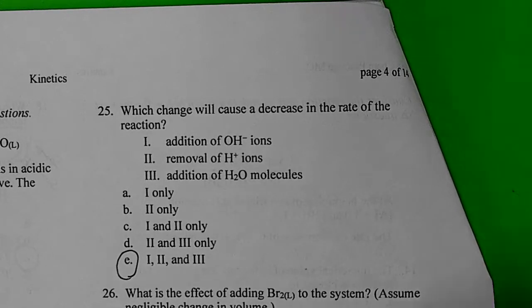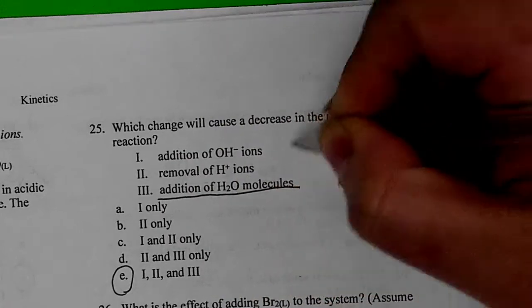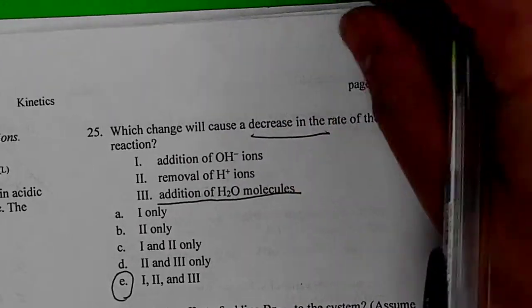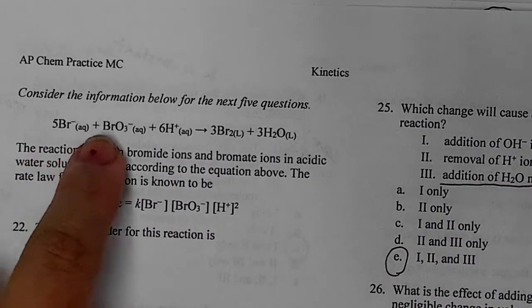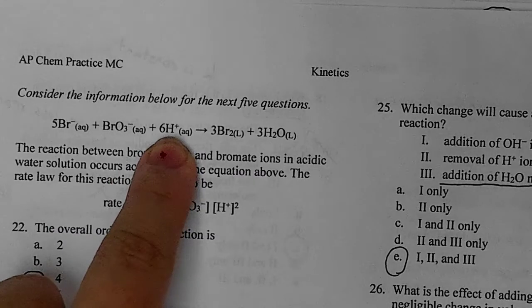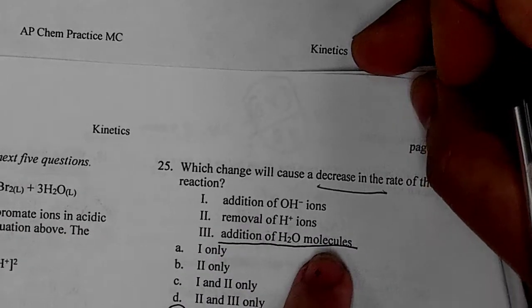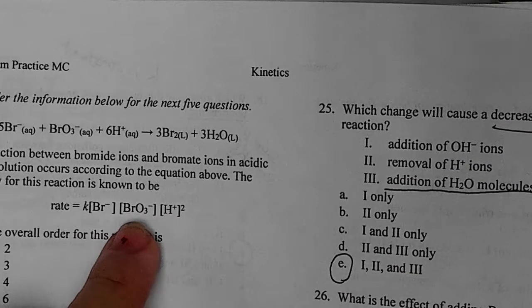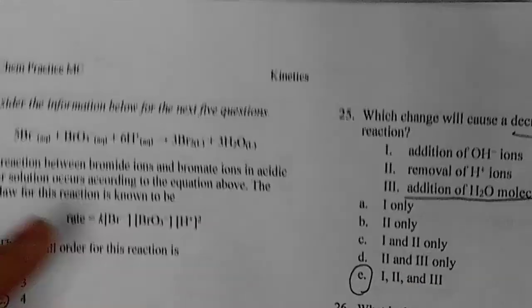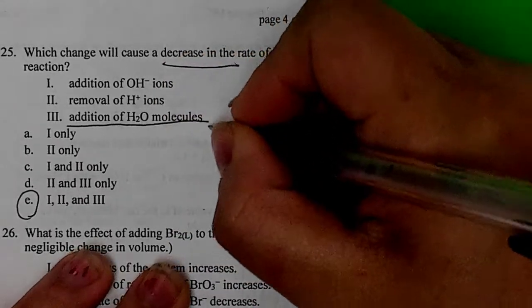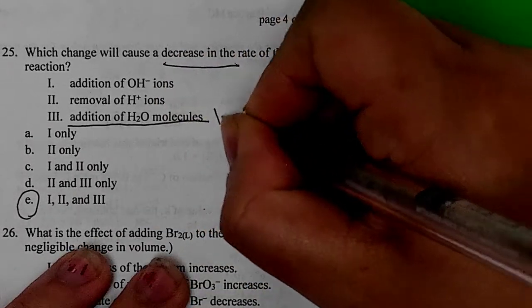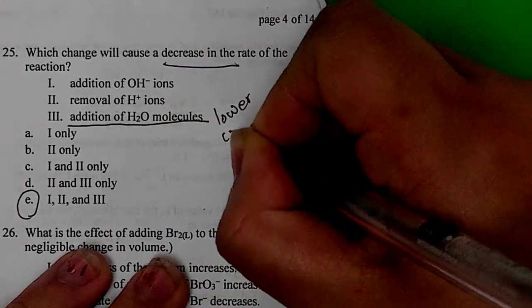What Kevin said. The water acting does decrease the rate, because take a look at what your reactants are. They are aqueous, which means they dissolve in water. That means the more water you have, the less concentrated you are. So the water messes with the concentration.